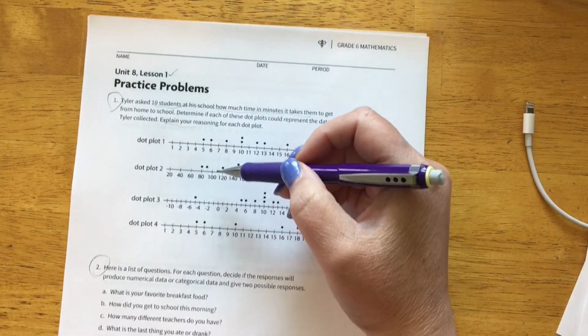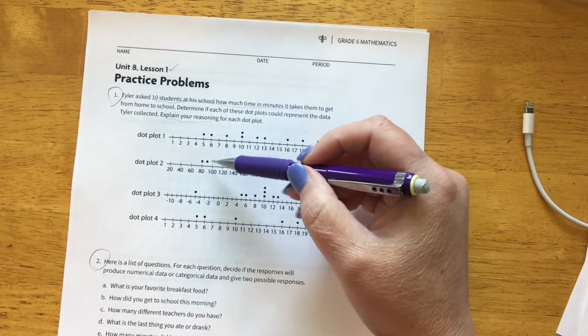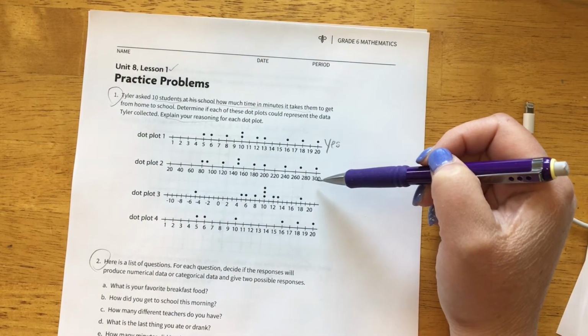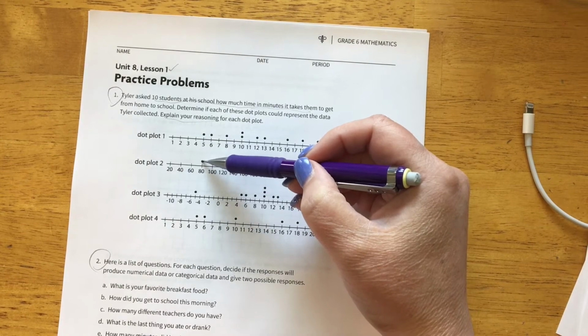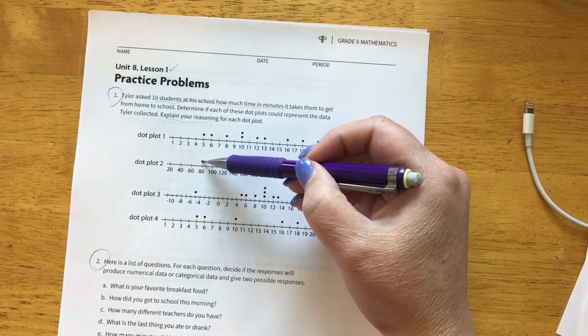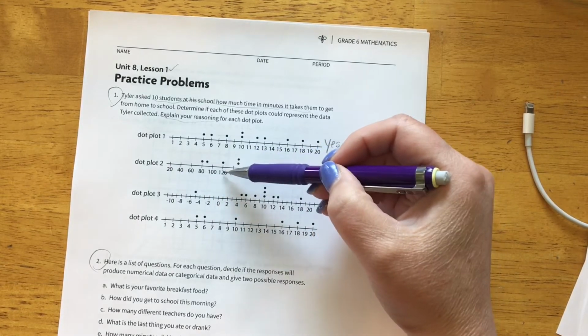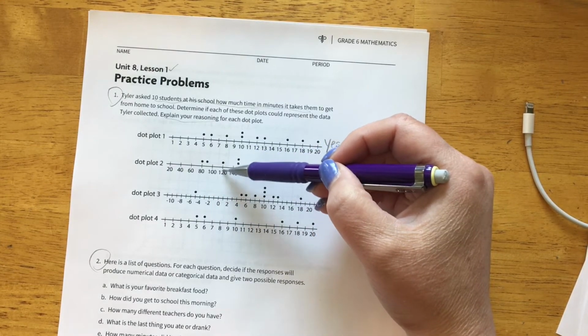Let's look at dot plot number 2 here. Now notice our scale changed quite drastically for dot plot number 2. If this is the question that was asked, this person took 80 minutes to get to school. This person took 120 minutes. That's 2 hours.